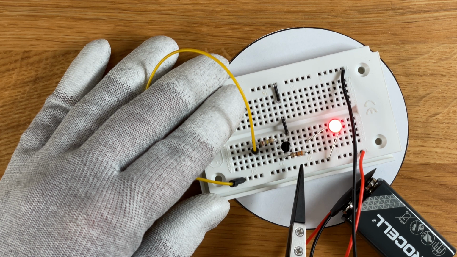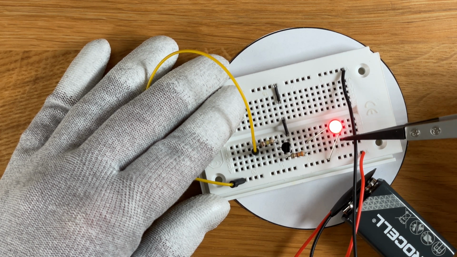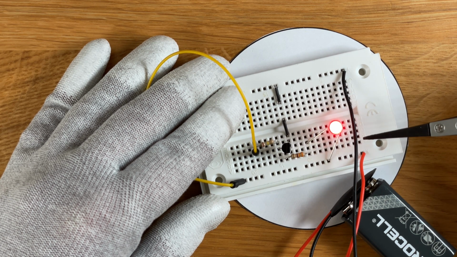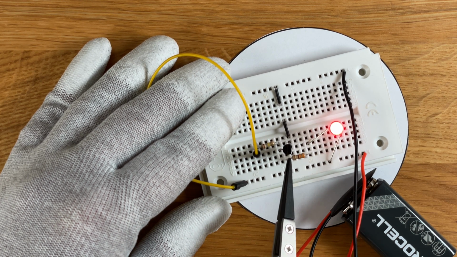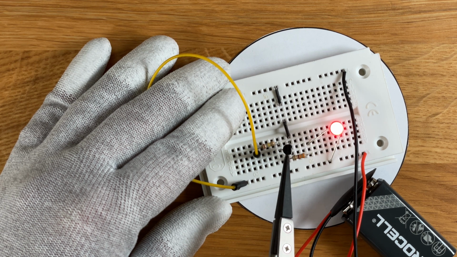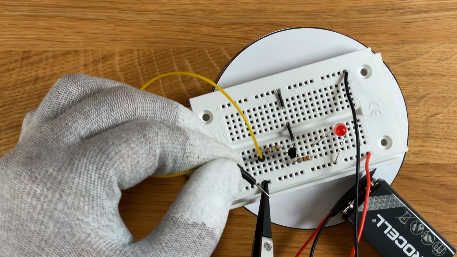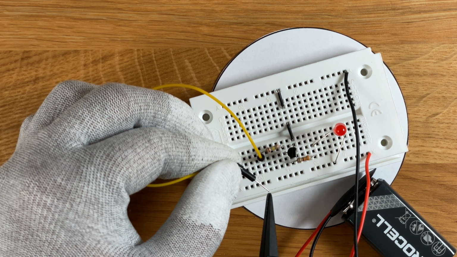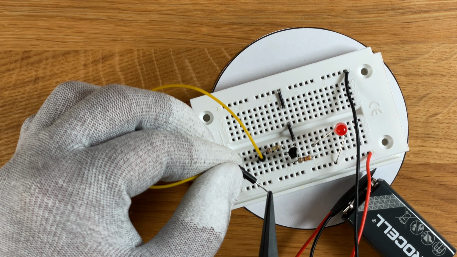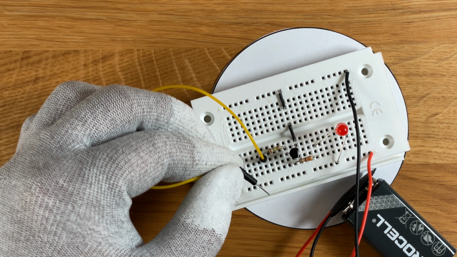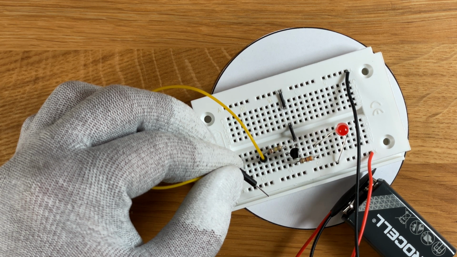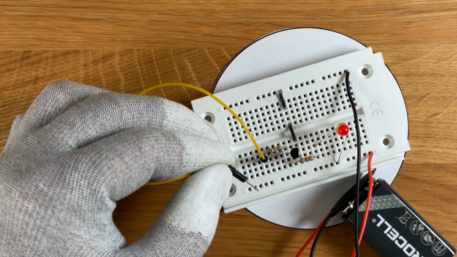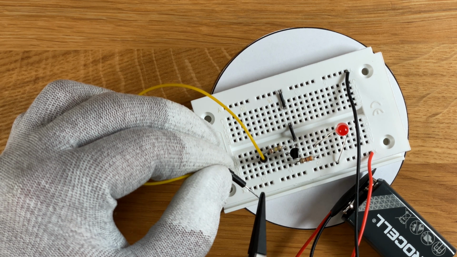We won't take a measurement now, but the brightness suggests that the LED is getting at least 20 milliamps of current, and this is just what we intended. So now we have a transistor in use as a switch, driven or triggered by a voltage signal, and in one of the next videos we will generate a voltage signal by using an operational amplifier which is connected to a light sensor.